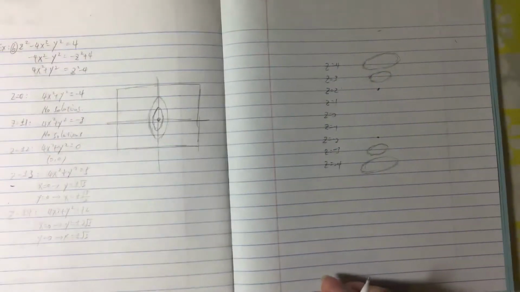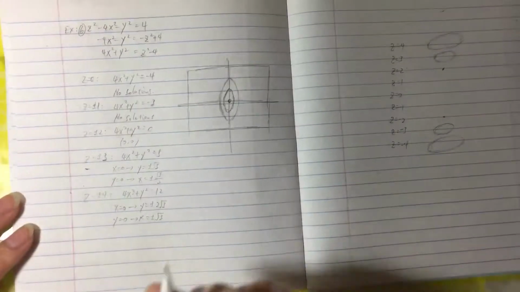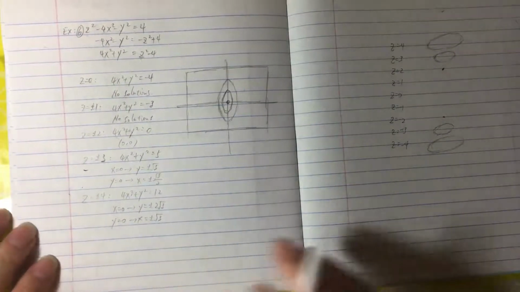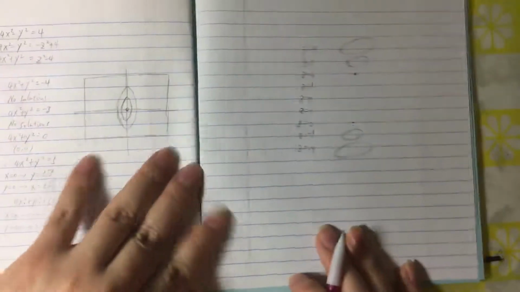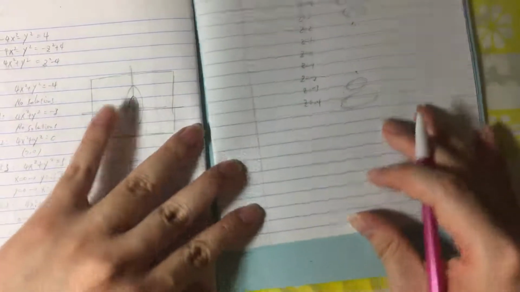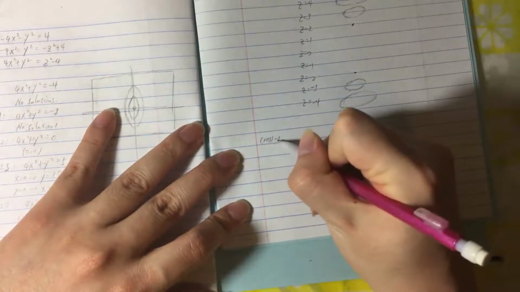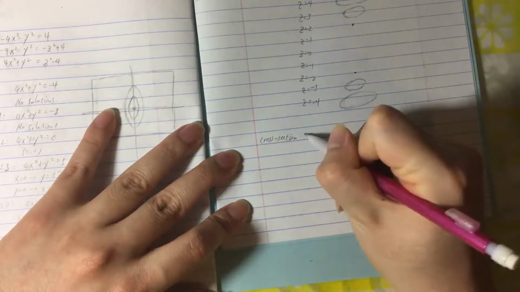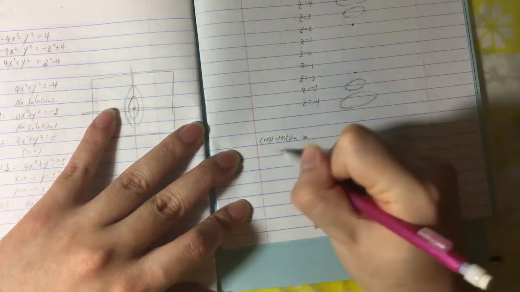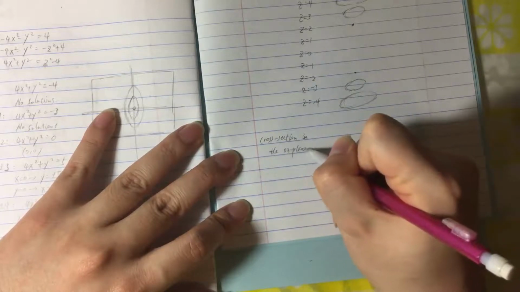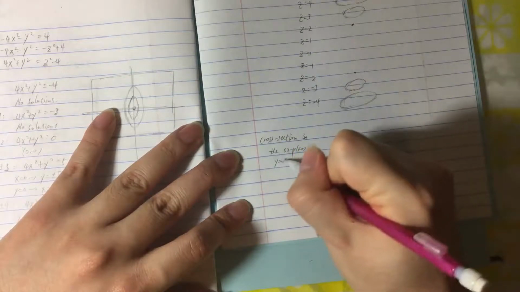Next, let's look at a cross section in the xz plane and yz plane. For cross section in the xz plane, let y equal to 0.